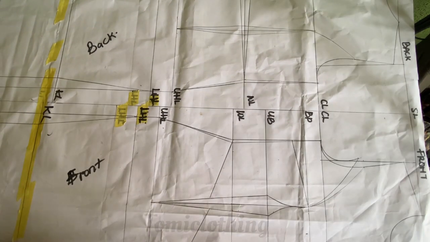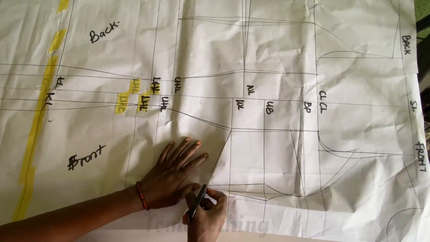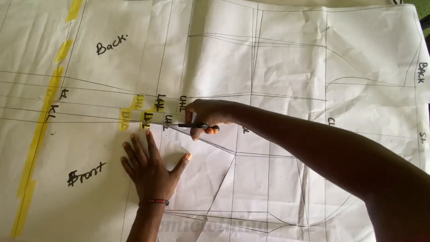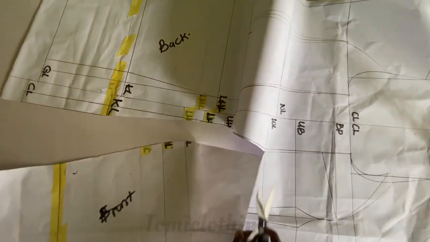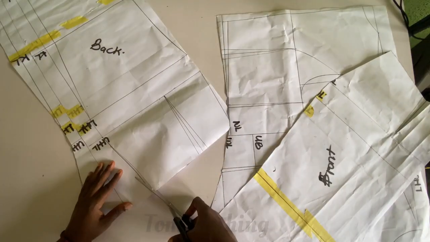So now I'm going to go ahead and cut the bottom part of the front pattern. Make sure you close the darts before cutting. So I'll go ahead and cut off the front pattern just like you see me do. Then I'll also cut out the back.